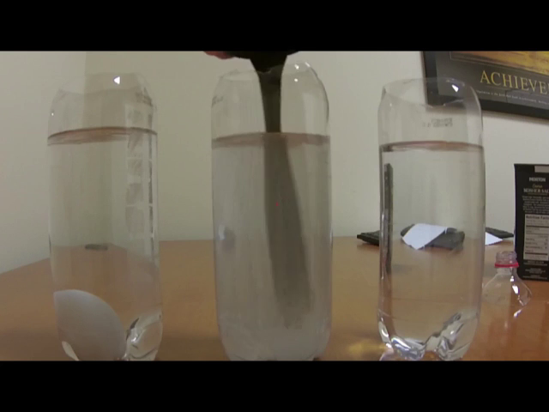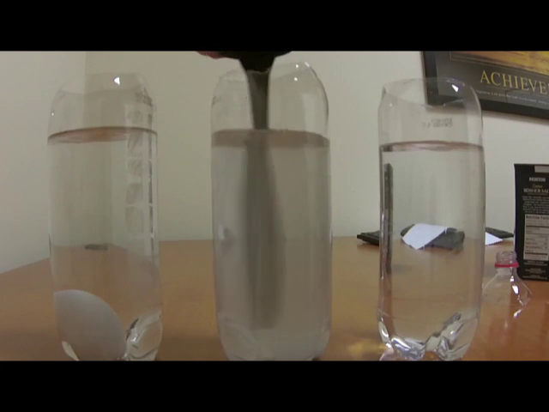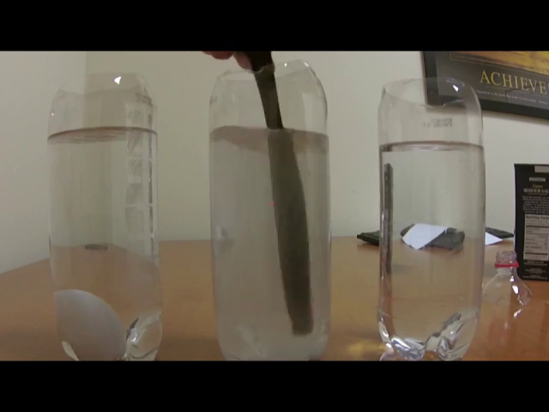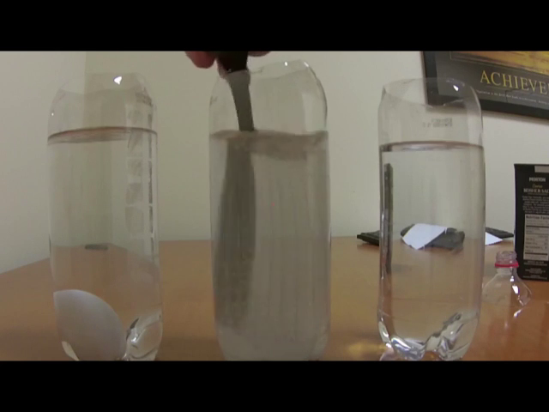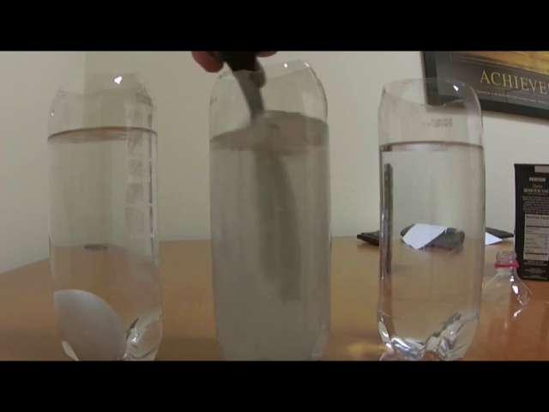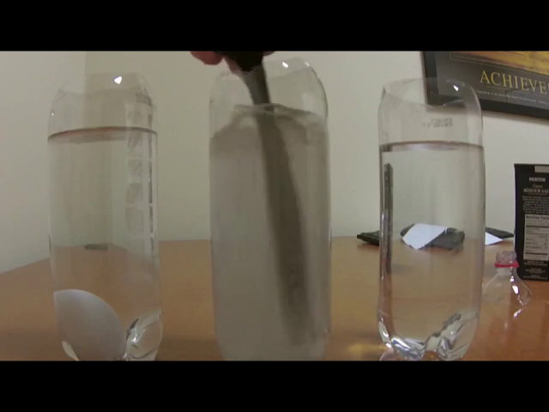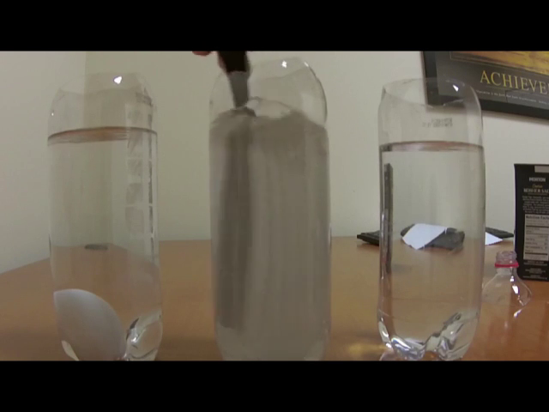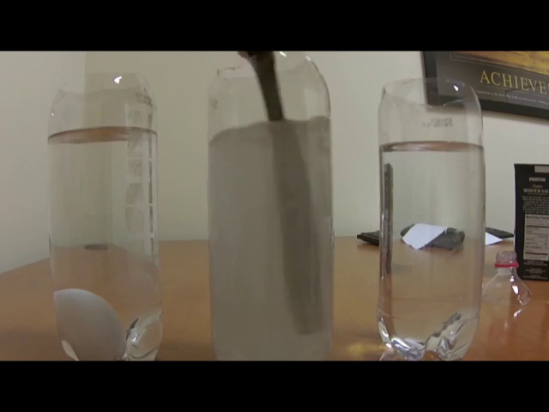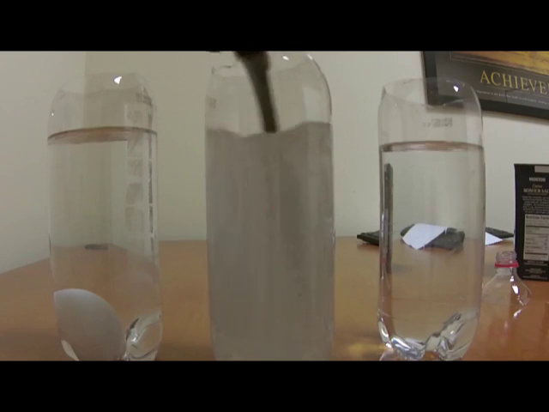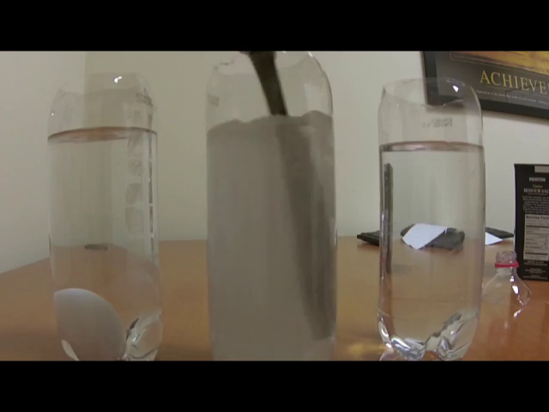Might have been a good idea to measure. At least I'd know how much I put in here, and I could put more or less in the third. But we'll see what happens. Takes a while to dissolve salt, especially the kosher kind, and I bought the coarse kind, I'm just realizing now. So the salt crystals are pretty chunky, so it takes them a while to dissolve in the water, but they eventually will.